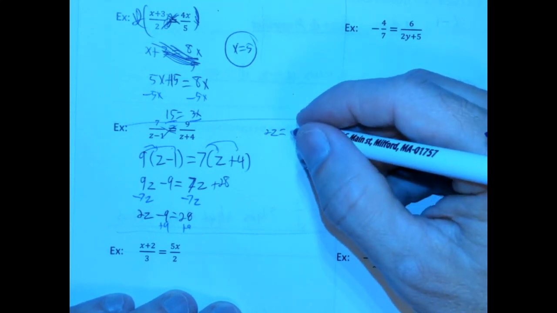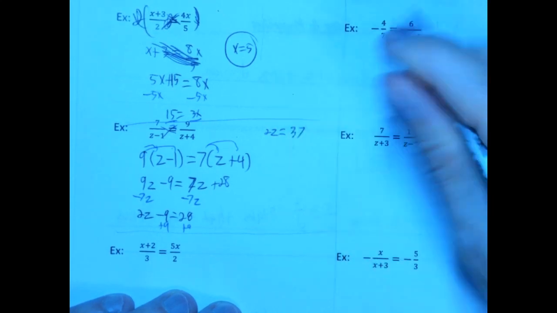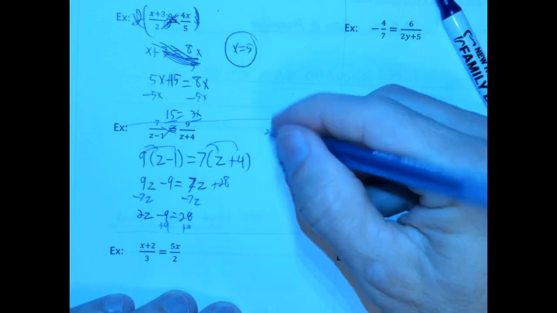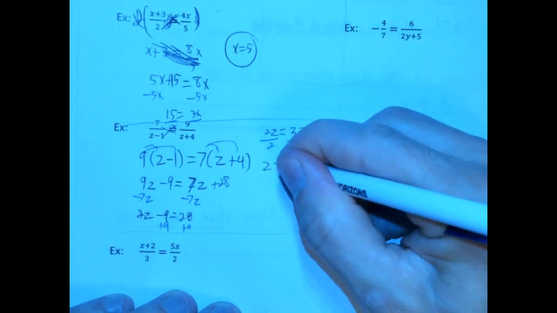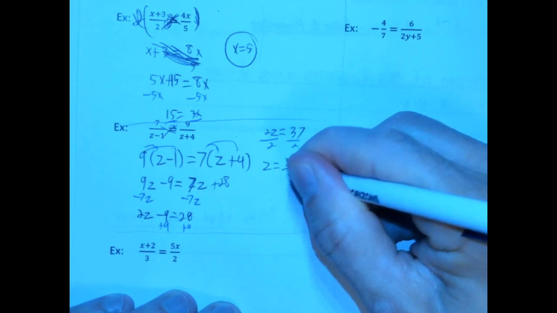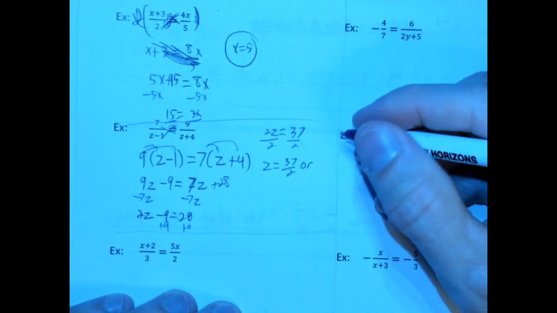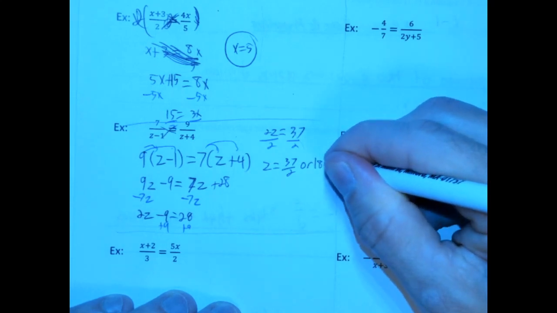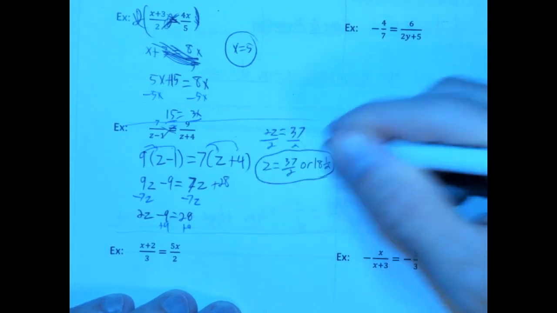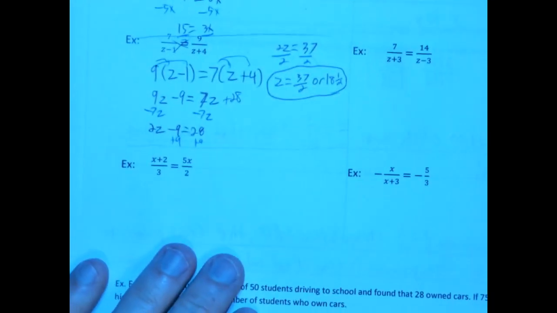Is that right? Yeah, 28 plus 9 is going to be 37. Divide by 2. I don't think I made a mistake there. Pretty sure I didn't. And z would be equal to 37 over 2. Or if I want to write that as a mixed number, it would be 18 and a half. Okay. All right, let's see this one.